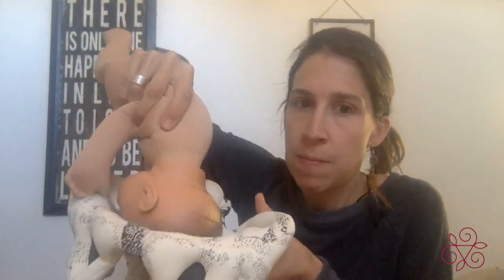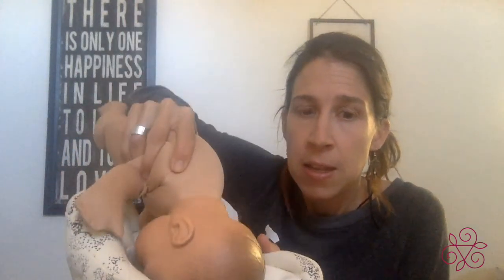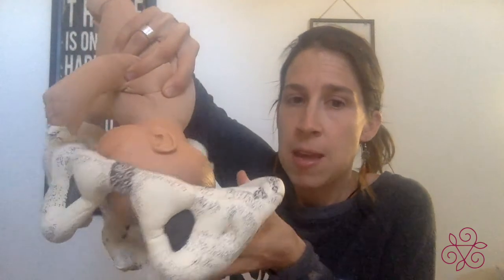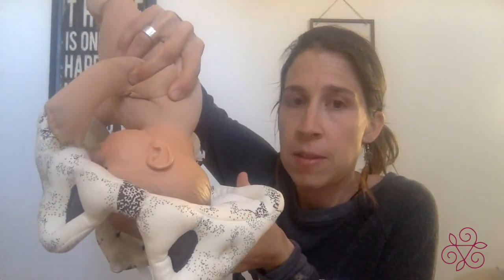So that's one lie possibility. The next would be oblique, which is the baby lying not quite up and down, but not quite side to side, kind of in between. So I don't know if you can see, it's not like this, it's more like that, kind of at an oblique angle into the pelvis.